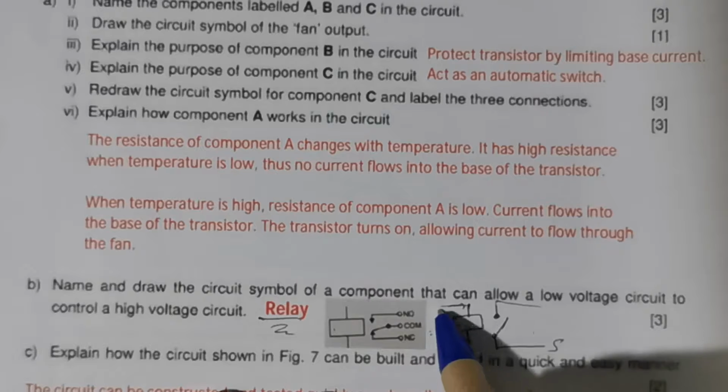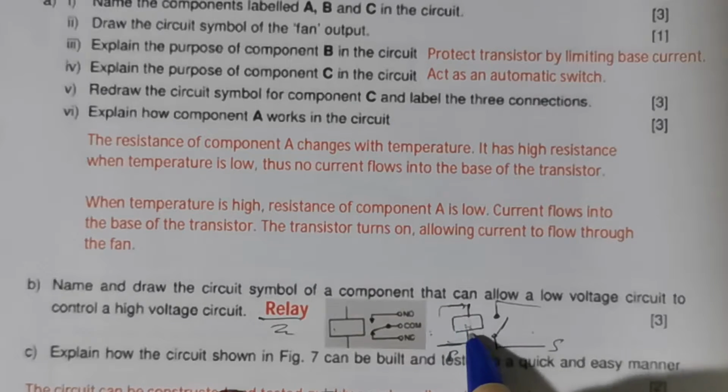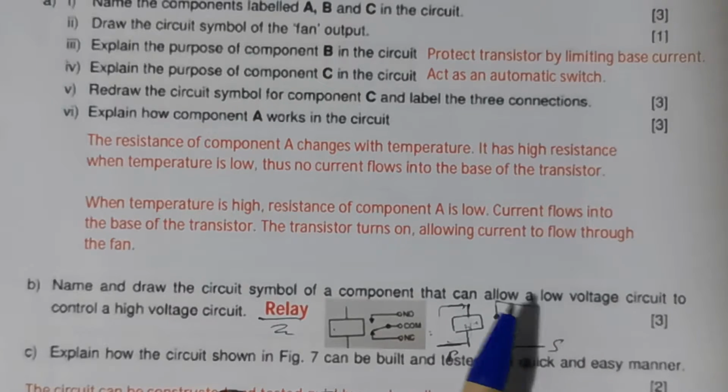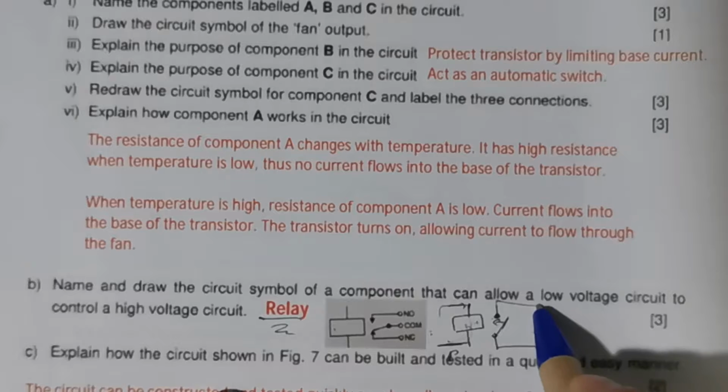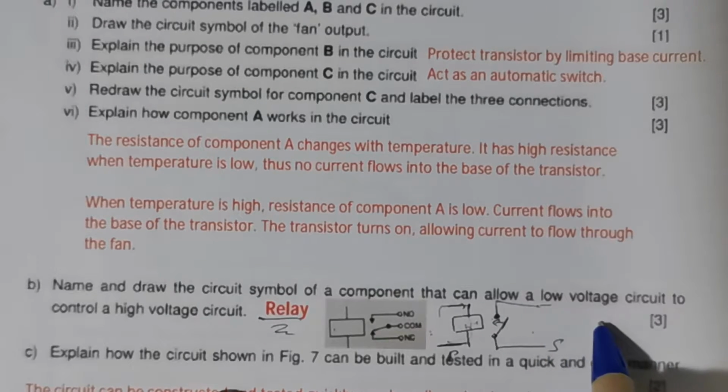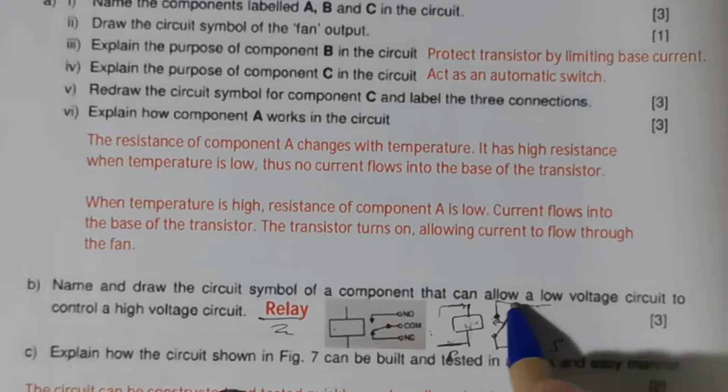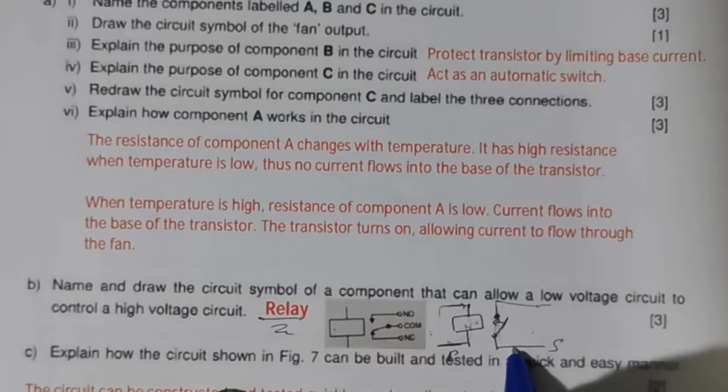When current passes through here, it becomes an electromagnet and attracts this to come in here. When it comes in, it completes the circuit. So the high voltage circuit allows current to flow through.